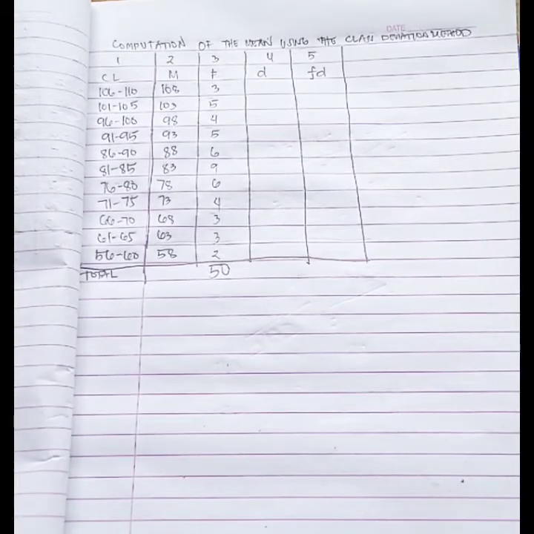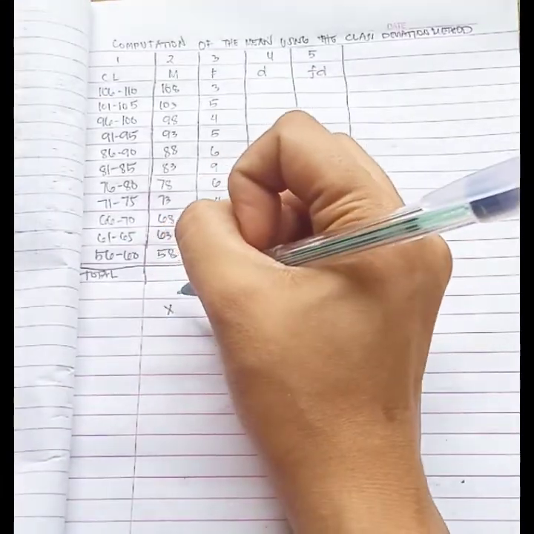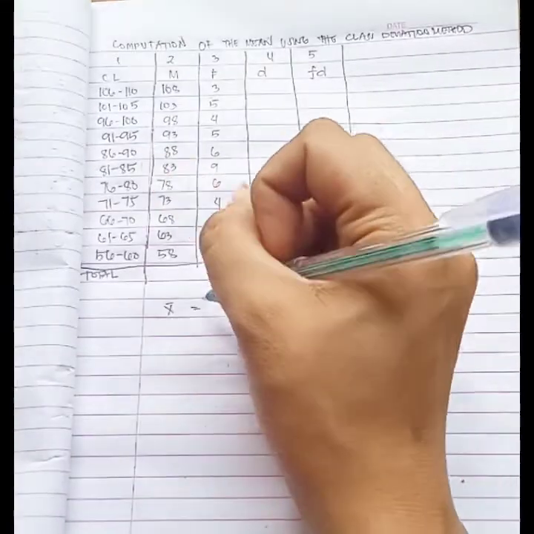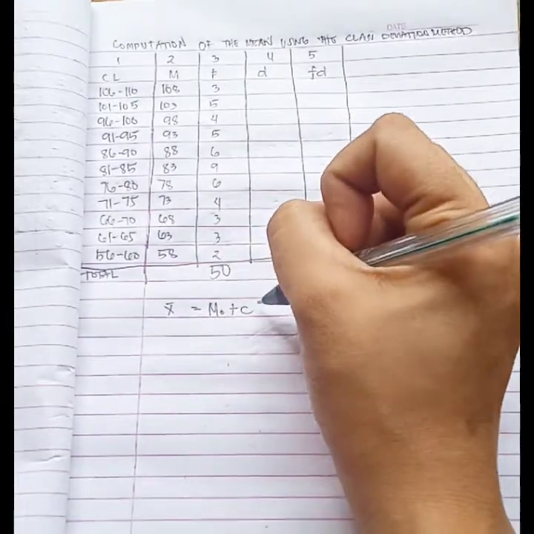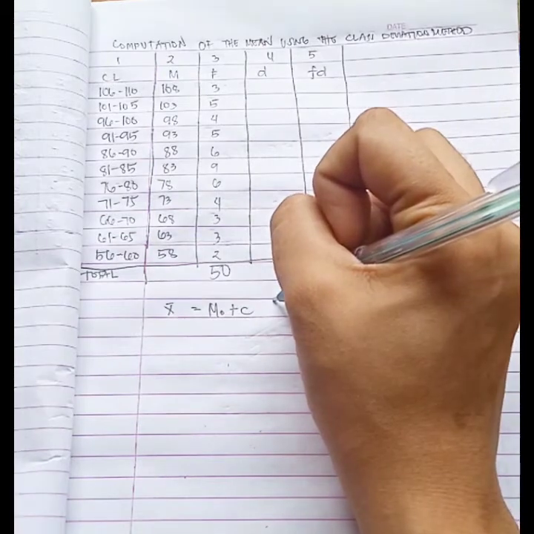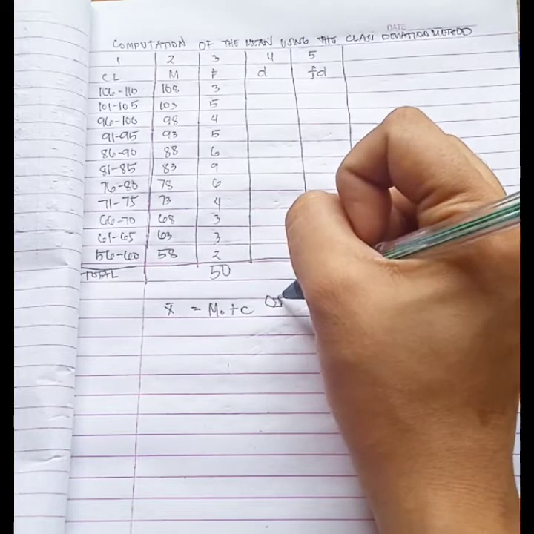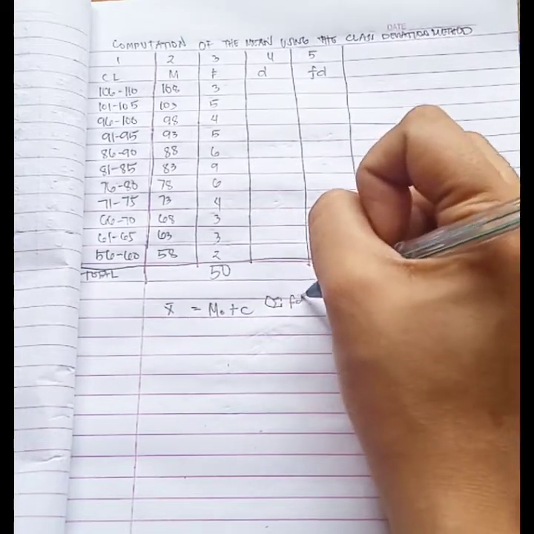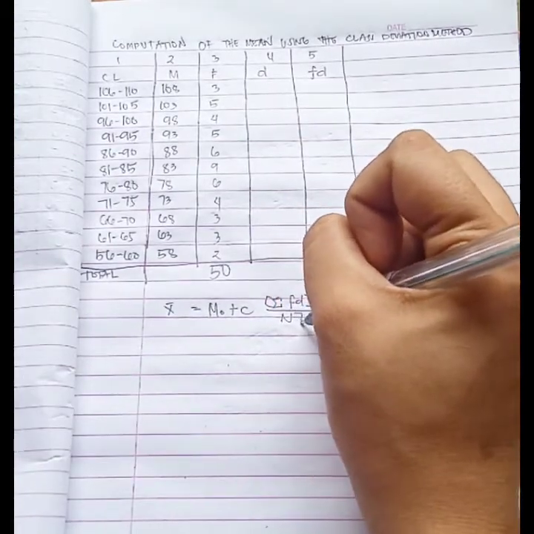So let's proceed to our formula. Getting the mean by the class division method is as follows. Arithmetic mean equals the midpoint of origin plus the class interval multiplied by the sum of frequency and deviation over the number of cases.